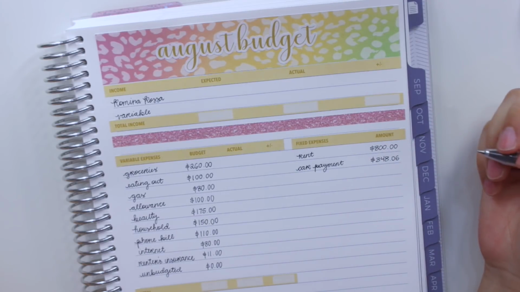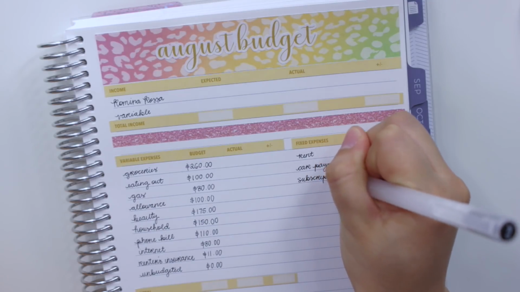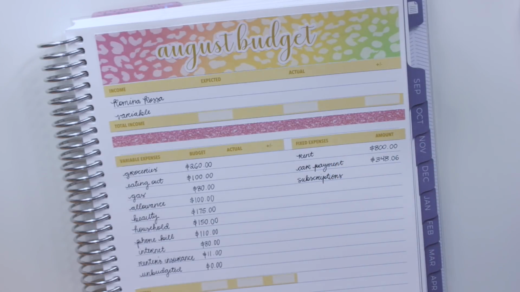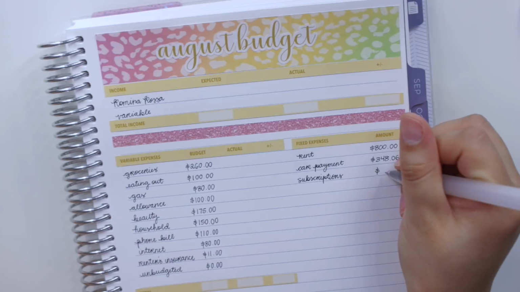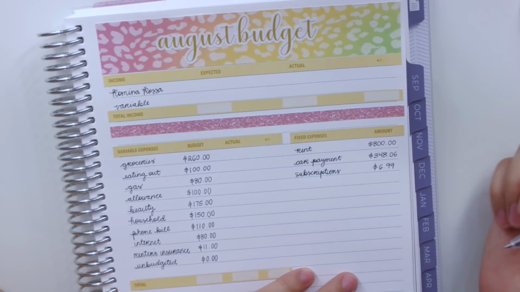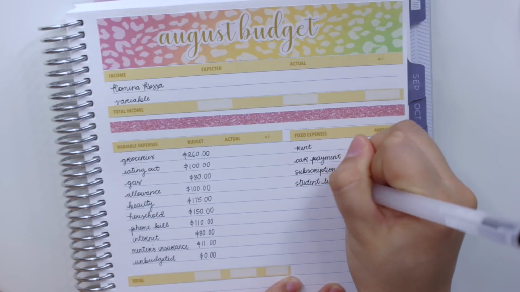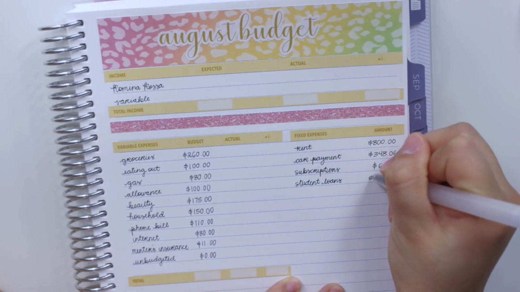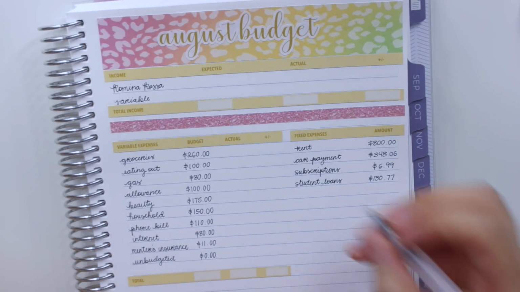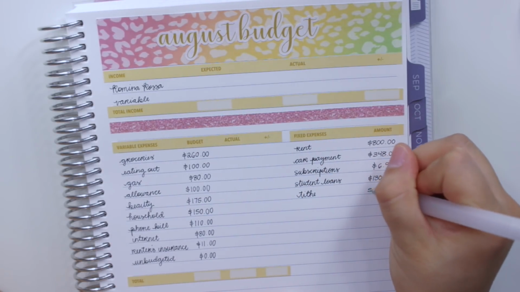$348.06 every month. For subscriptions, this is for my part of the Spotify family plan that I am under with my sister, as well as for iCloud storage. That is a total of $6.99. My student loan minimum payment is, as always, $130.77. For tithe, that is $150.